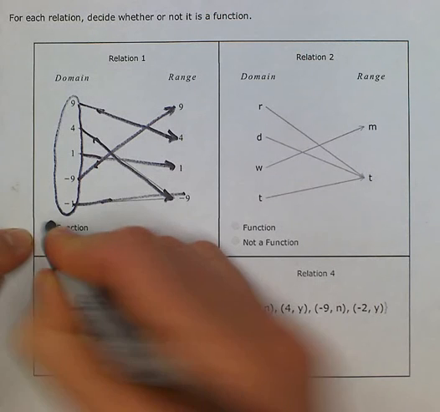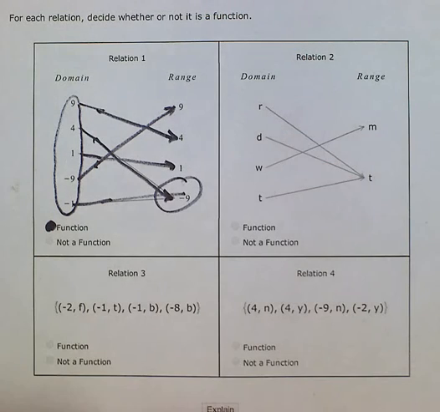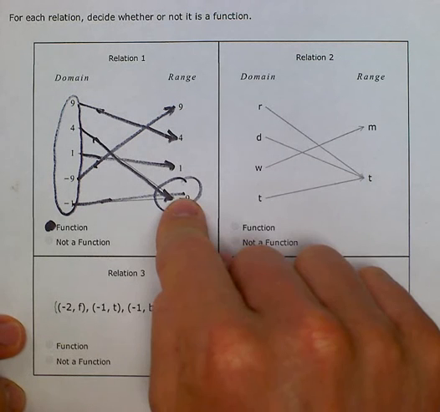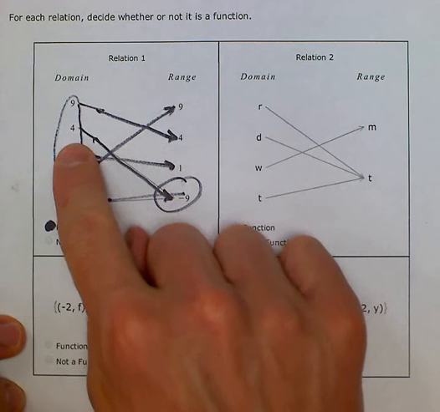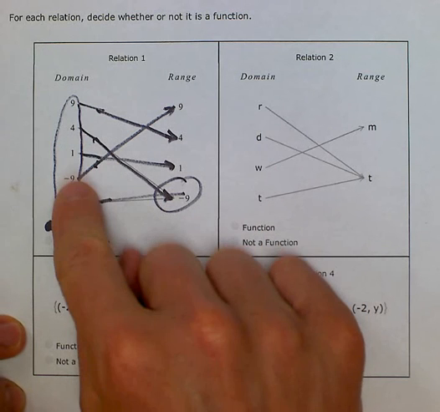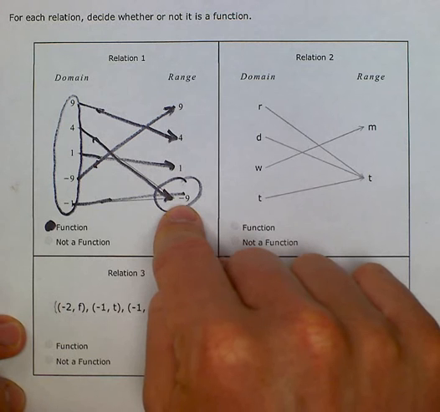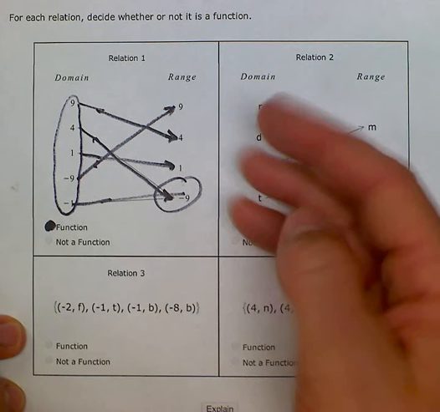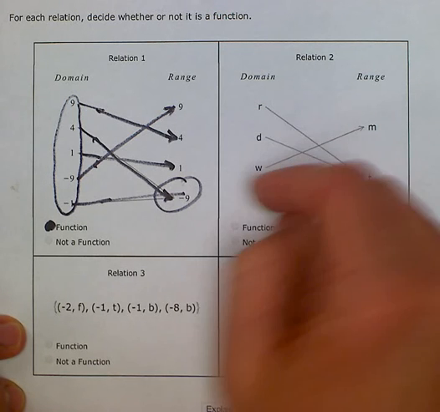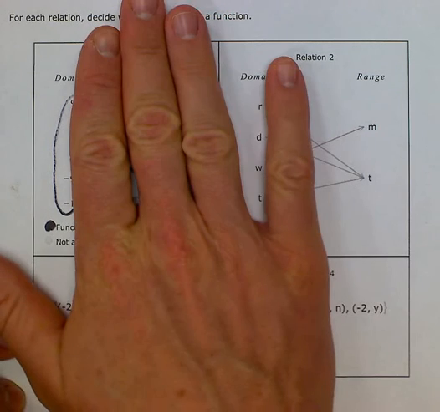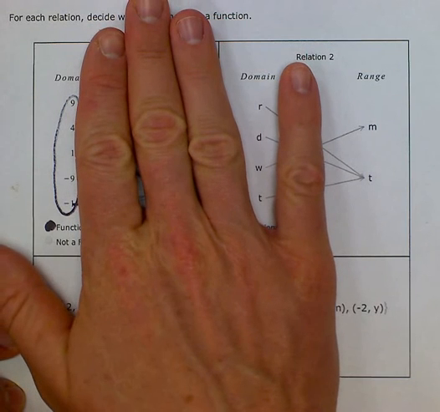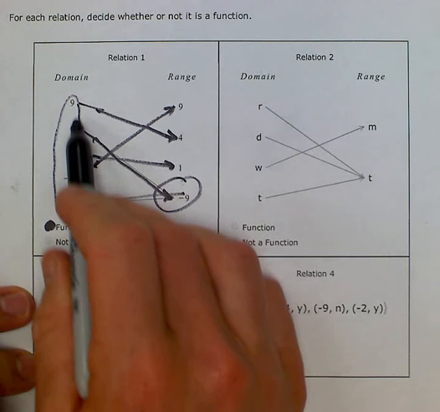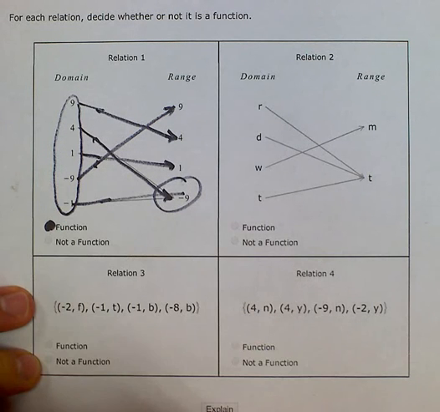Now, even though we have -9 corresponding with two values in the domain, it's still a function, and that's okay. We can have values in the domain that have the same corresponding range value. That just means it's not a one-to-one function, where the inverse would also be a function. However, it's still a function, meaning that each of these is not repeated, and each is going to exactly one in the range.